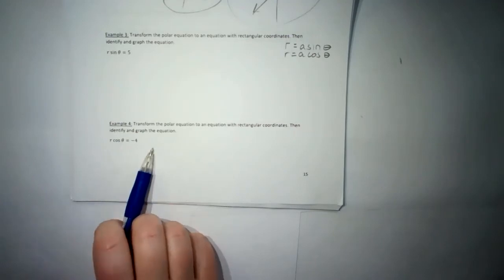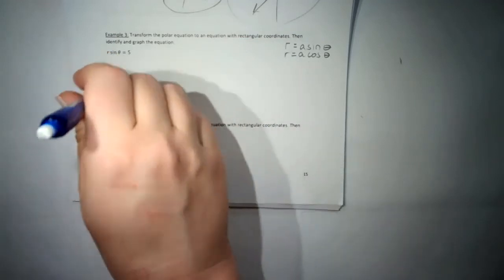If you divide by a sine and sine is in the denominator, what does that become? Cosecant, right? And there's no cosecant. Same thing here. If you divide by cosine, this is going to become secant over here, not a circle. So that's how you know these are not circles. Circles have to be R equals sine or cosine. The sine and cosine can't be on the same side as the R.